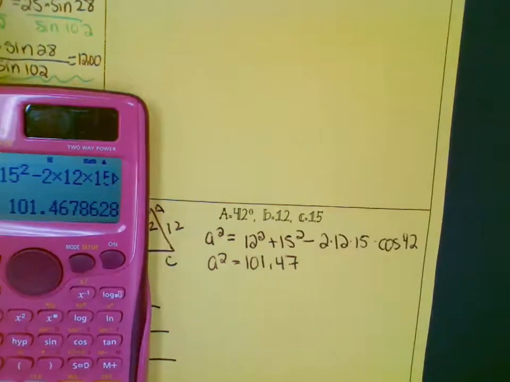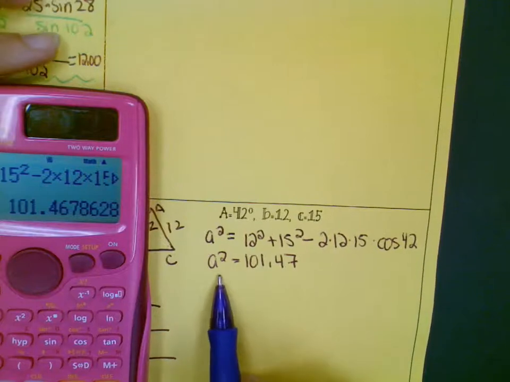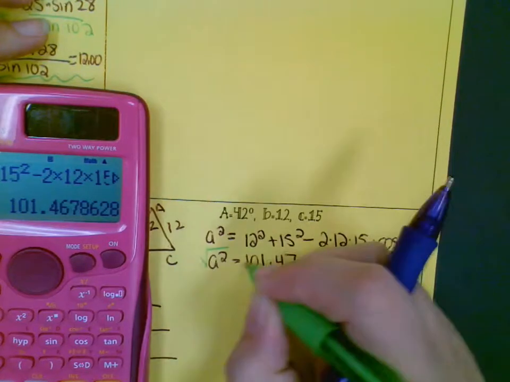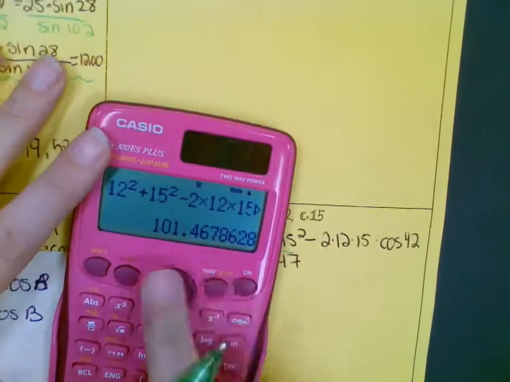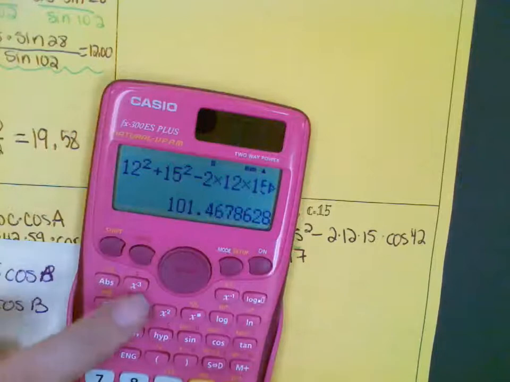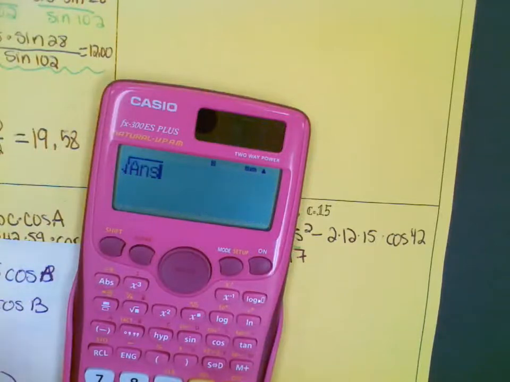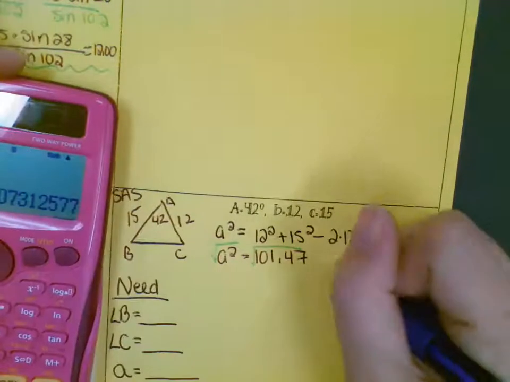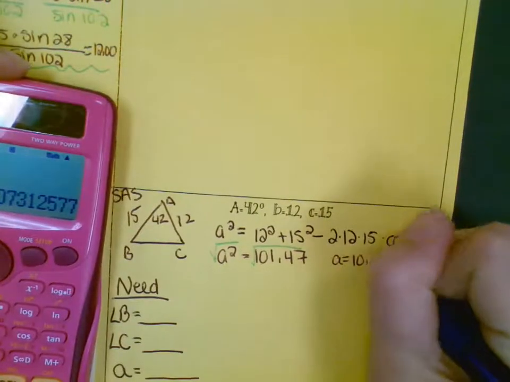I'll just write it approximately. But is that A? Good, it's not A. We would have to take the square root to get A by itself. So I'm just going to leave it straight in my calculator. I'm not going to hit clear or anything. So I'm going to square root the answer that we had. So I get that A is 10.07.